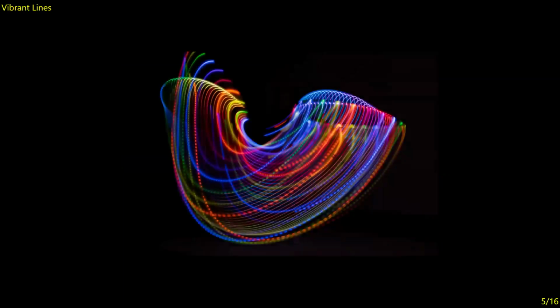Vibrant lines. I like the shape. It's pretty dynamic, almost like a horn of plenty. I'm not sure if I like the fact that it goes off the edge on top. But other than that, there's not much to criticize. It's an interesting composition. 7.